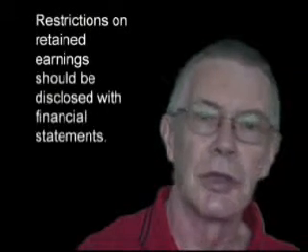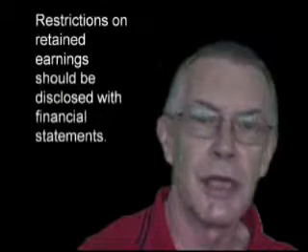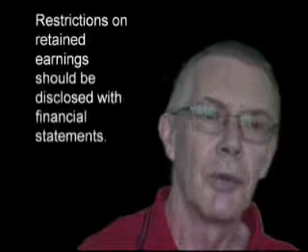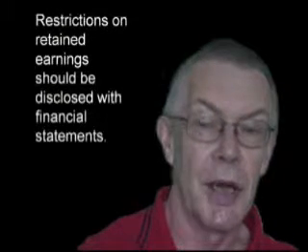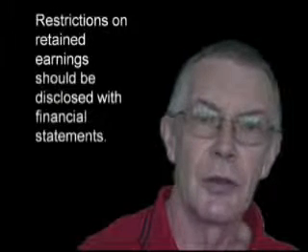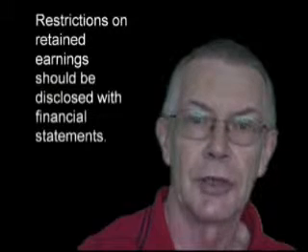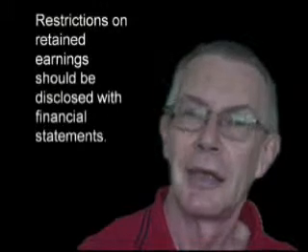You should note that the charter of a company can place certain restrictions on the way in which retained earnings are used. A board of directors can also be given powers to do this. If this is the case, then the law provides that such restrictions are made known as notes in the financial statements. This ends our last session on corporations.